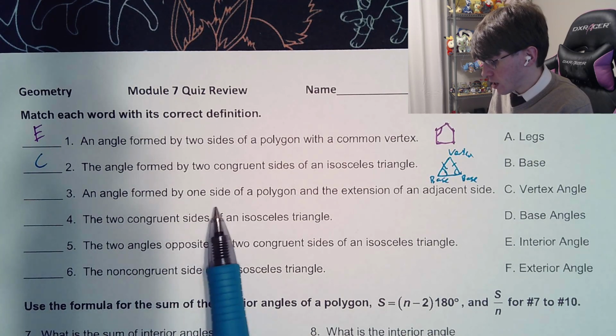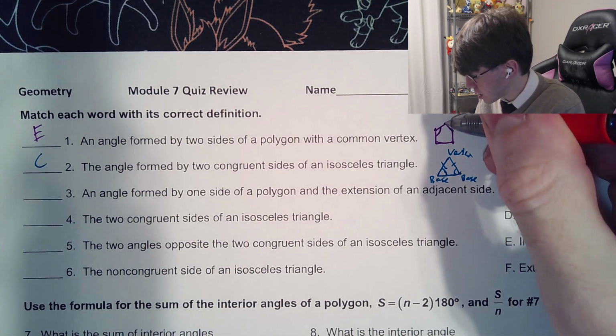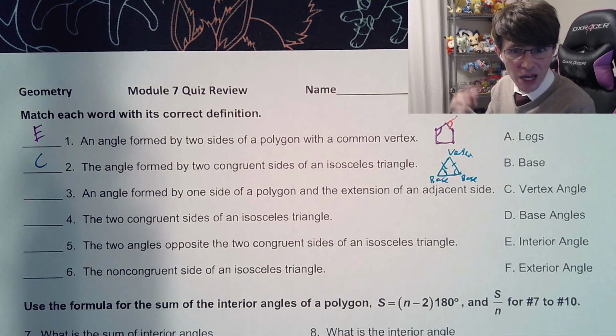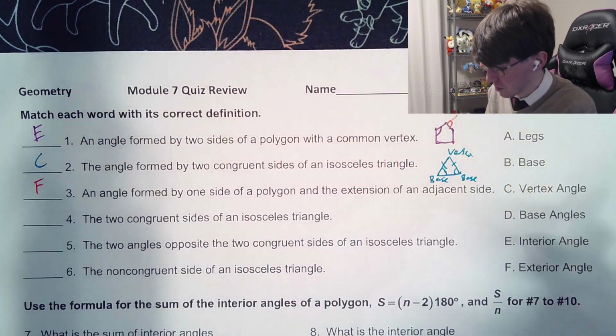The angle formed by one side of a polygon and the extension of an adjacent side. So if I were to take one of these angles and extend it out and then make an angle, you can see it's on the outside, or the exterior. So we're going to call that letter F.